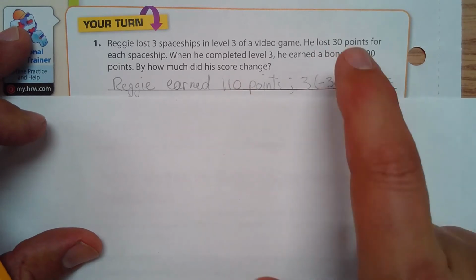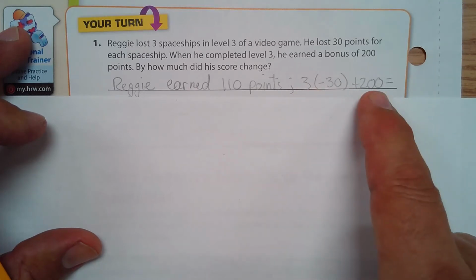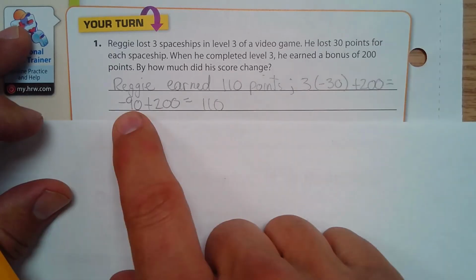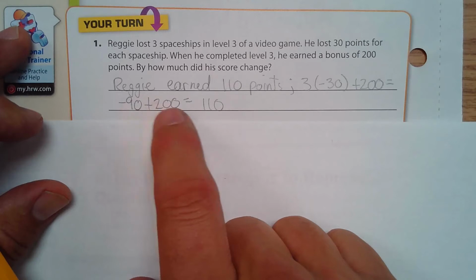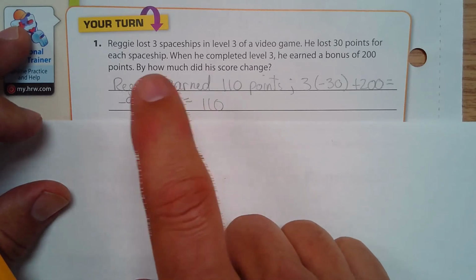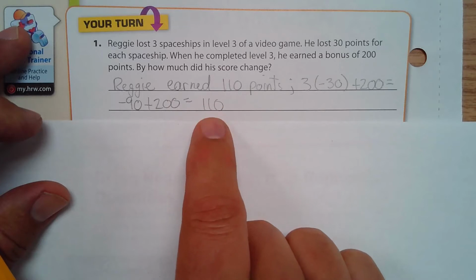So he lost 30 points for each spaceship, so a loss of 30, 3 times. And then a bonus of 200. So 3 times negative 30 is negative 90. And negative 90 plus 200, well, we have to subtract these two, and that's 110. We have a larger bonus than the decrease in the score, so that's going to be a positive 110.